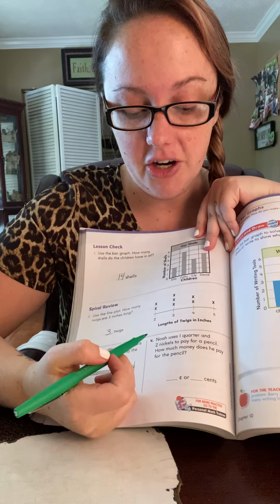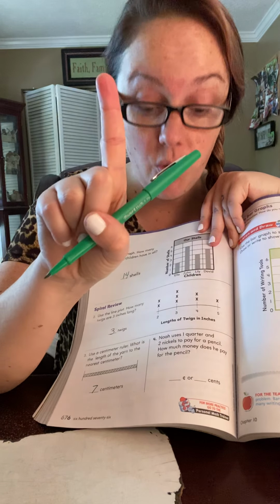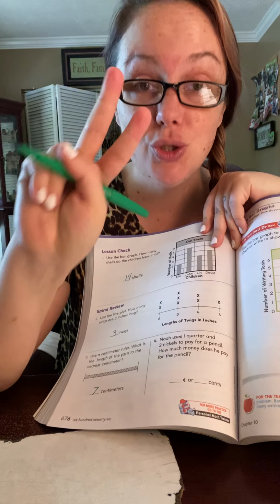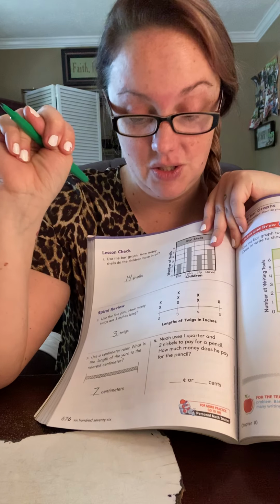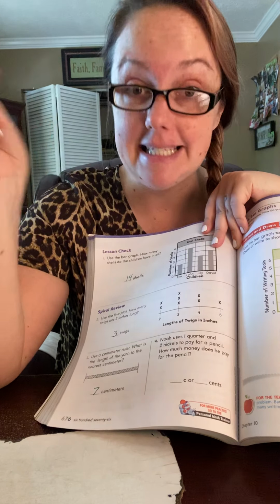Okay, now over here it says that Noah uses 1 quarter and 2 nickels to pay for a pencil. How much money does he pay for the pencil? Okay, so we have Noah. I know that a quarter equals how much? 25, a big mamma jamma, right? And 2 nickels, a nickel is worth 5. So I'm going to put my 5 twice, my line and my plus sign.